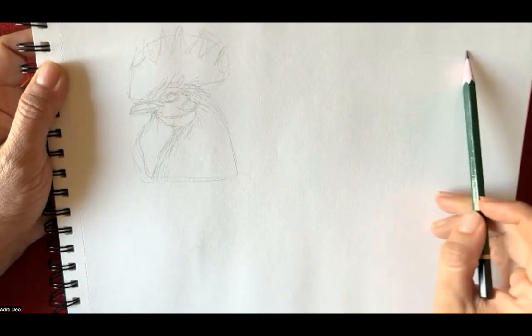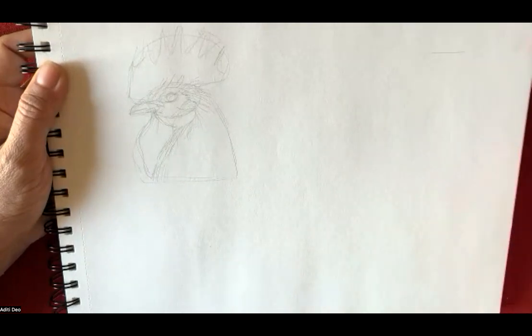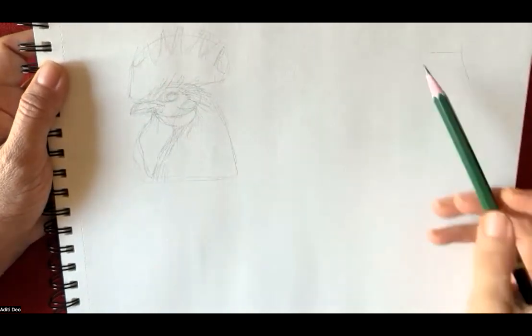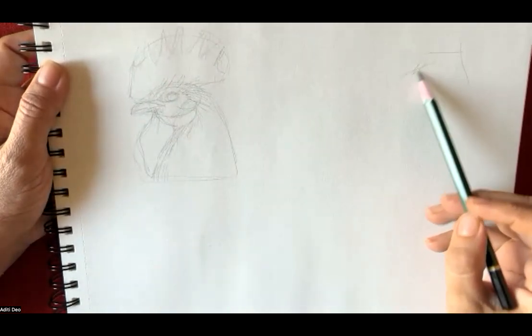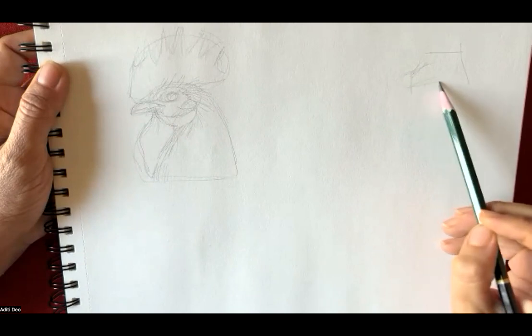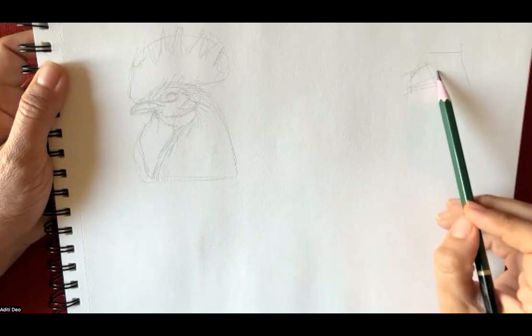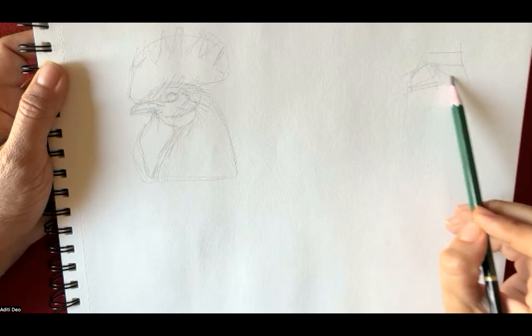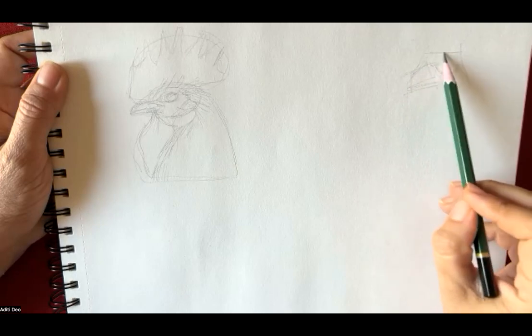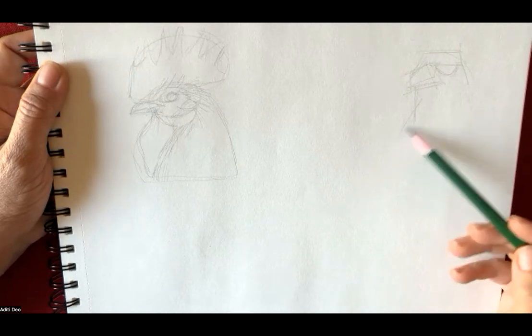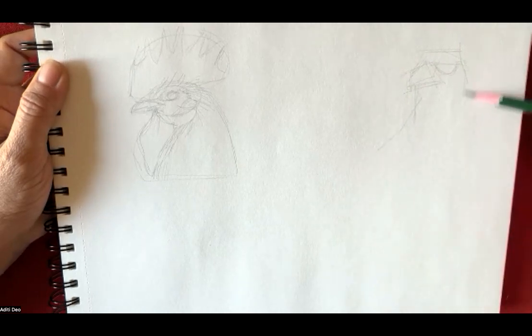So here I'm going to make short, straight lines as opposed to these rounded lines here. So I'm making blocks around shapes that I see. And these lines will crisscross each other.